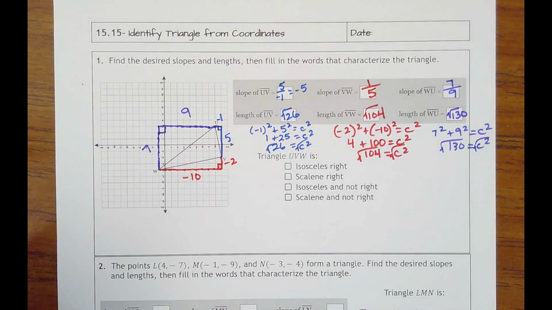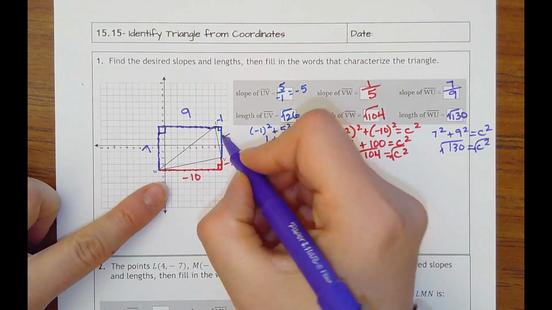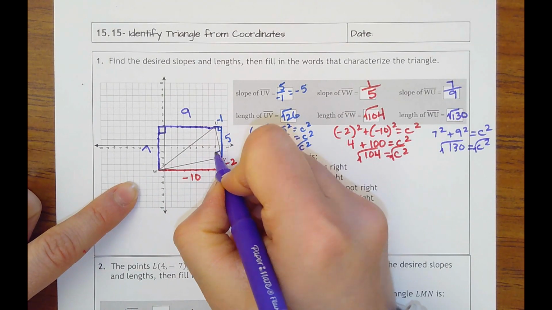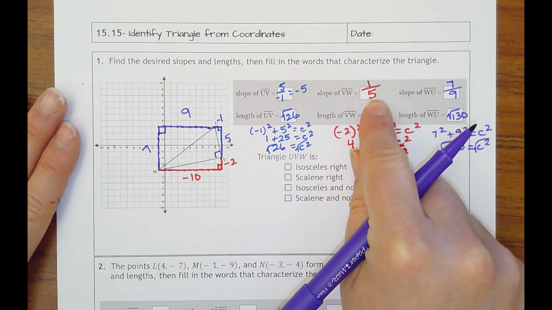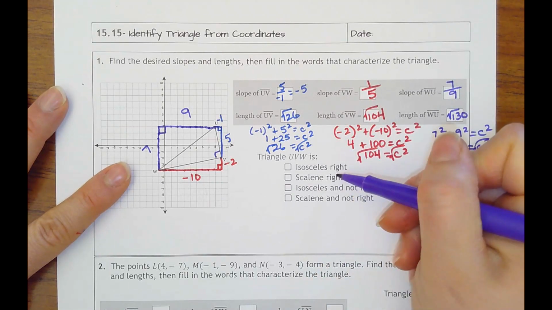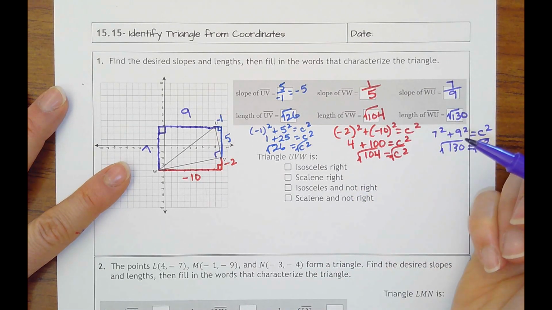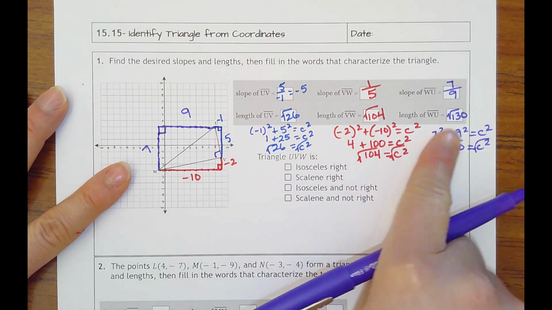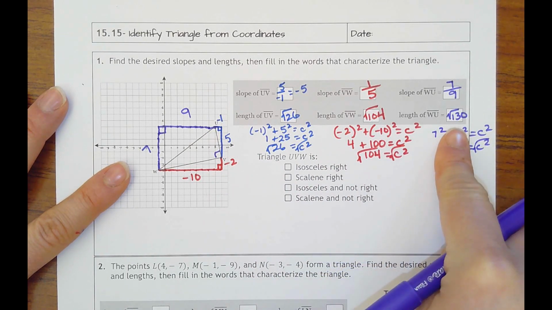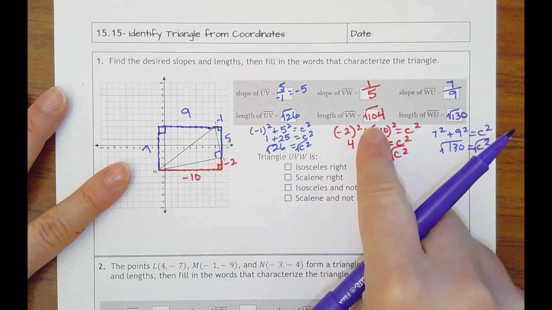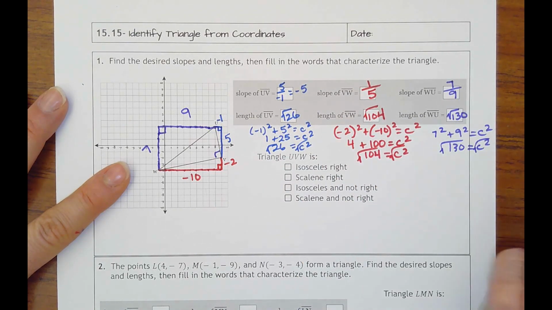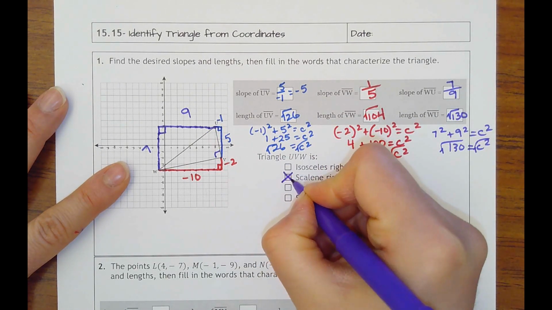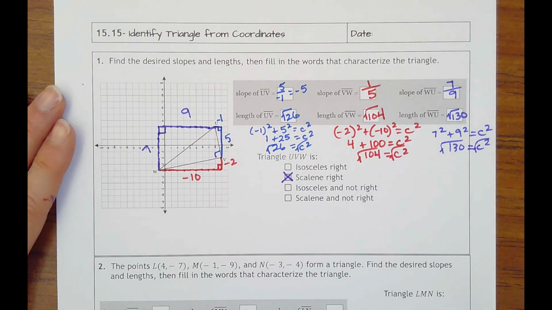I am going to know what kind of triangle this is because these two legs here, if I look at the slopes of these two, -5 and +1/5, those are negative reciprocals. So I know it's a right triangle. Isosceles would be if I have 2 of the 3 side lengths the same, or a scalene is when all 3 sides are different lengths. So all of these are different square root numbers. That means they're all different. So this would be a scalene right triangle.